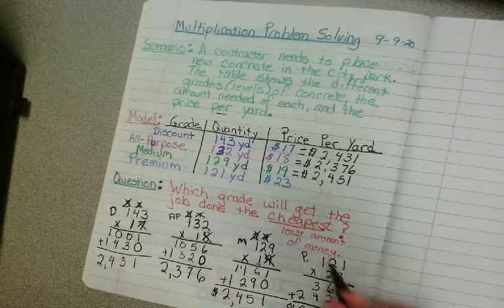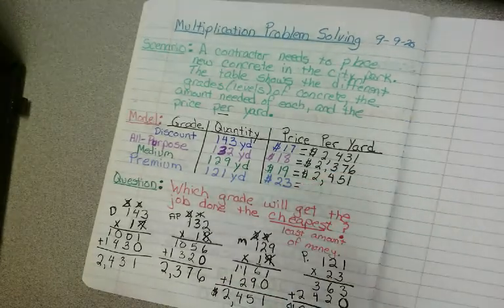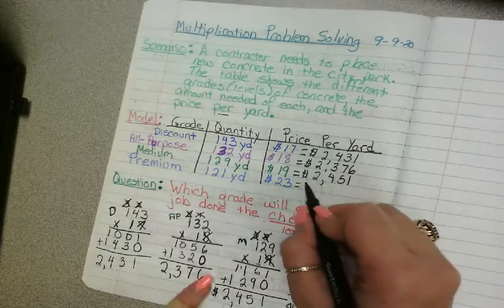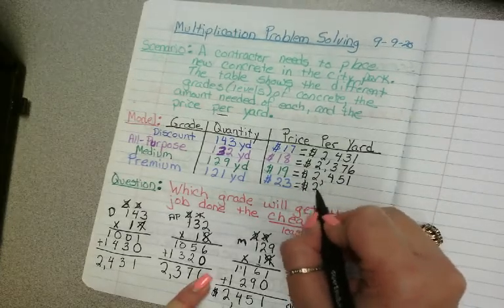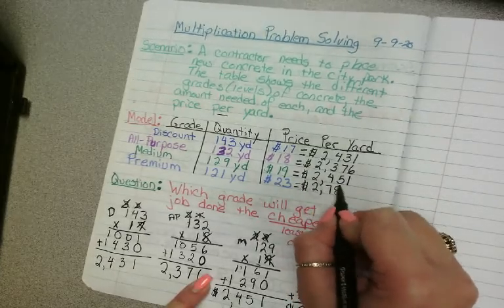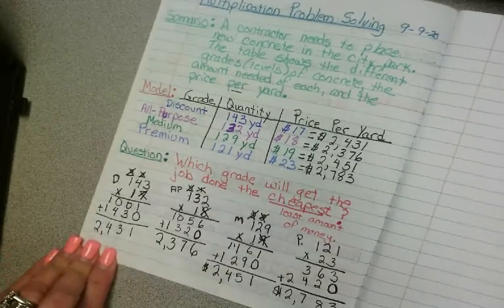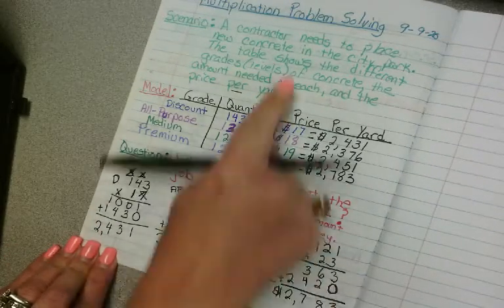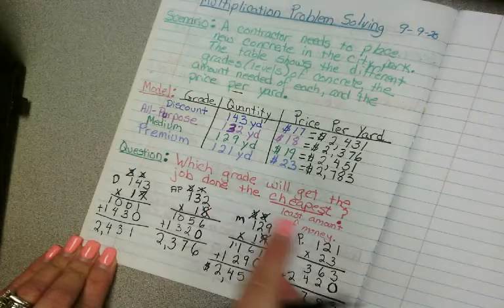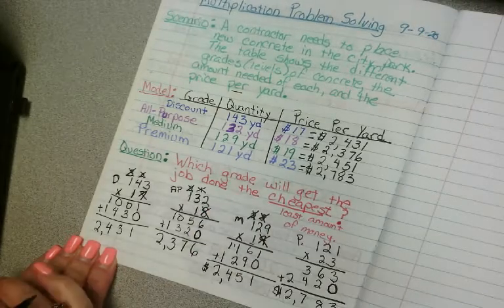So in this case, for the contractor to use the premium, it would cost $2,783. So my question to you, boys and girls, if you were the contractor, which grade would you use?